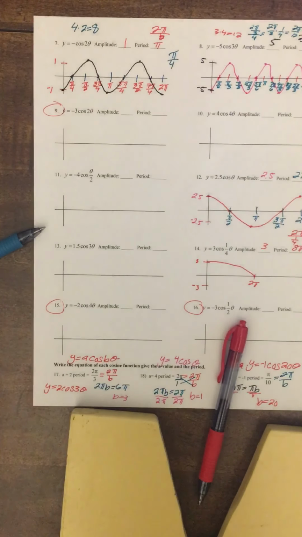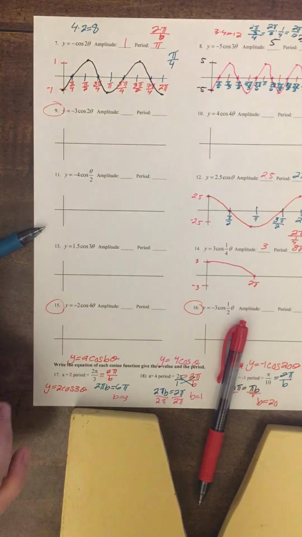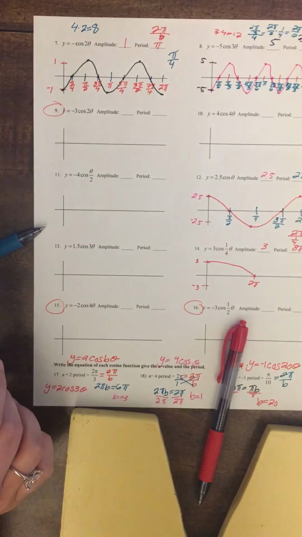Okay. Tomorrow we're going to learn about tangent graphs. They don't take very long, so please let me know if you guys have any questions. Don't forget your quizzes on Wednesday.